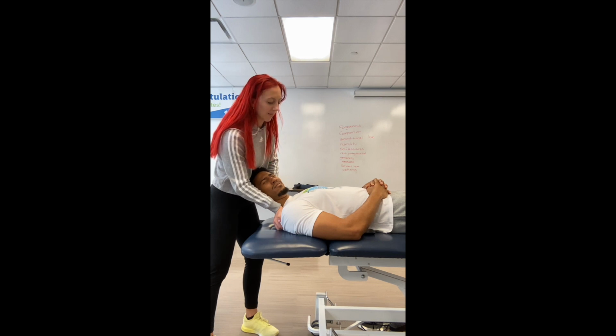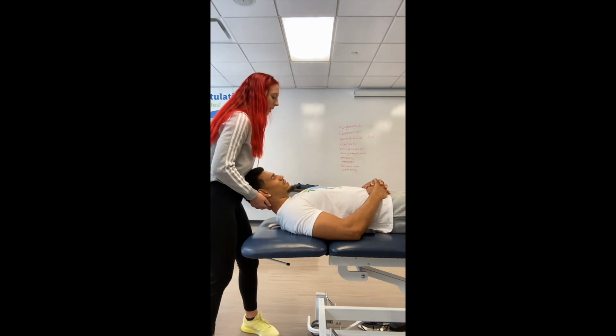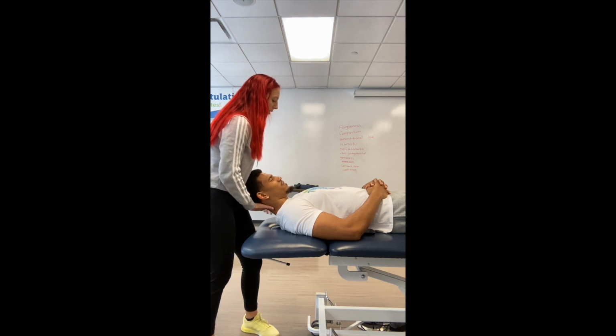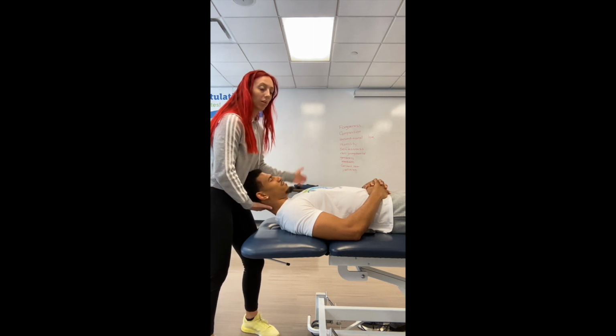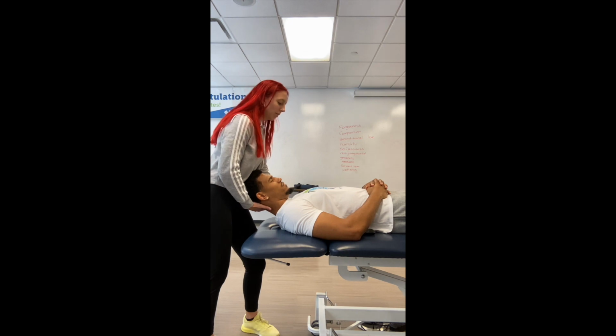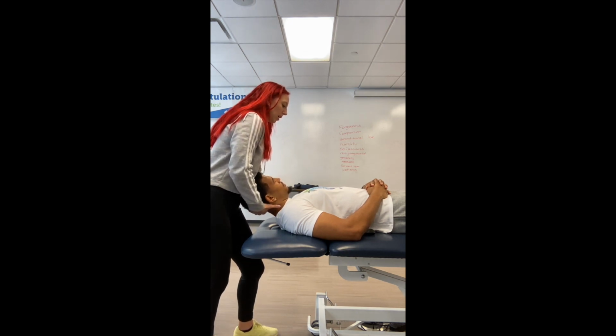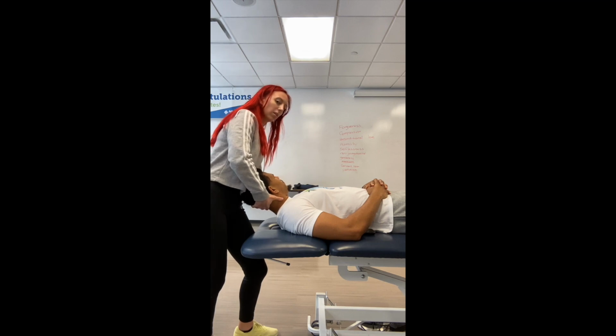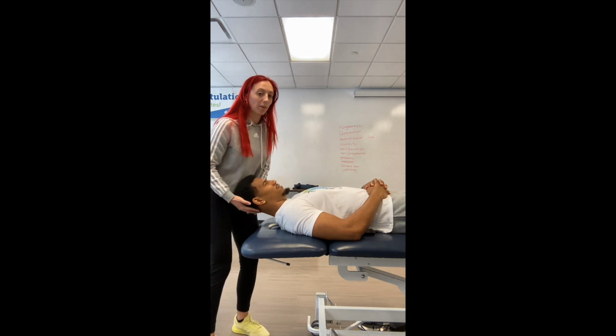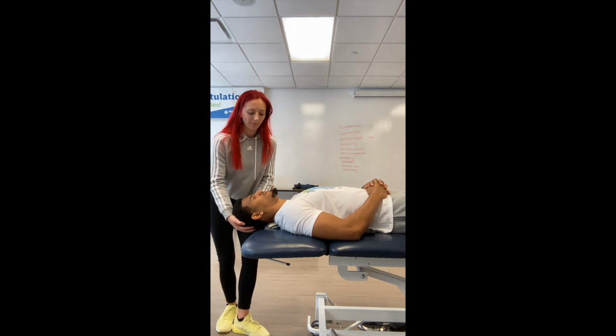And then next, to assess the left upper trap, I'm going to again flex the head and depress the scapula, and this time I'm going to side bend towards the right and rotate towards the left. And I'm looking for any asymmetries in these movements, as well as for any of the following muscle length tests, I'll be assessing for any asymmetries.